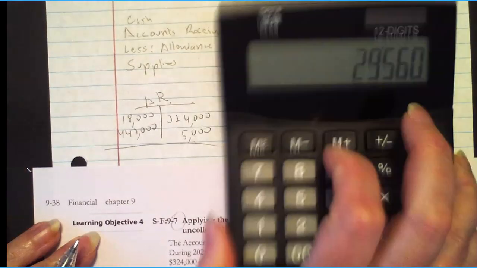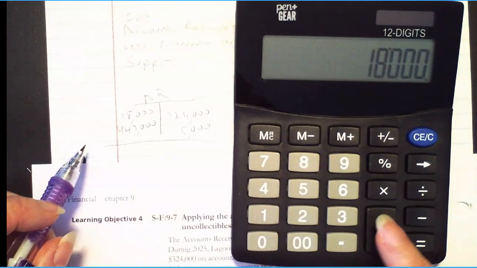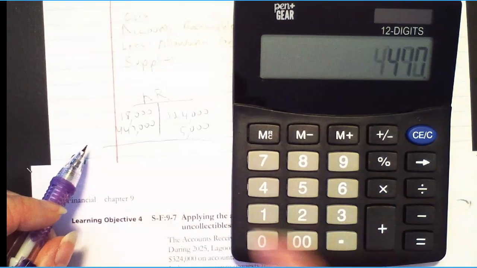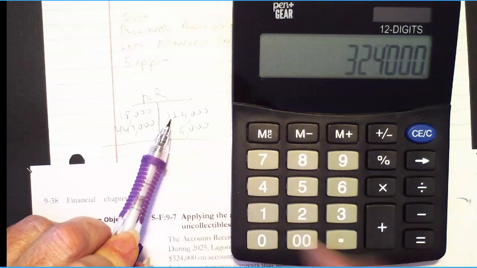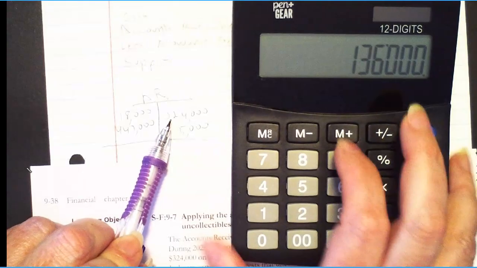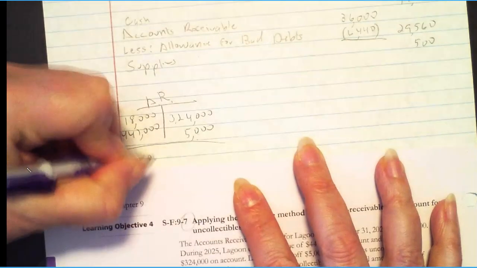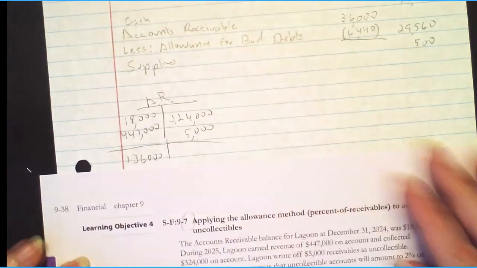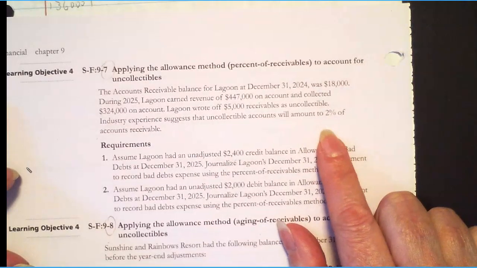So now I can calculate my balance. So we have $18,000 plus the $447 minus the $324 and minus the $5,000. So $13,000 is my balance in accounts receivable. I think 2% of that is going to be uncollectible.